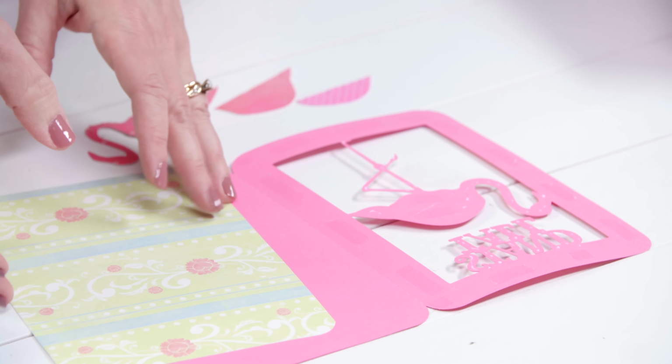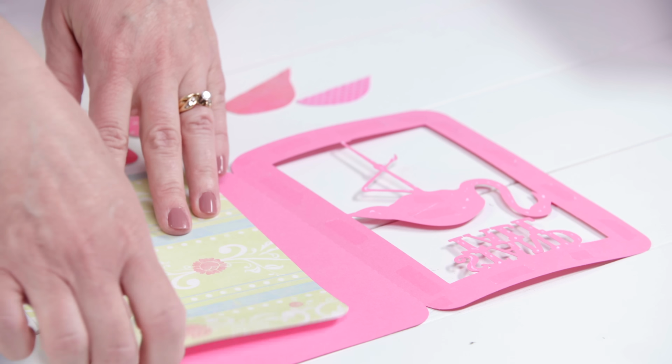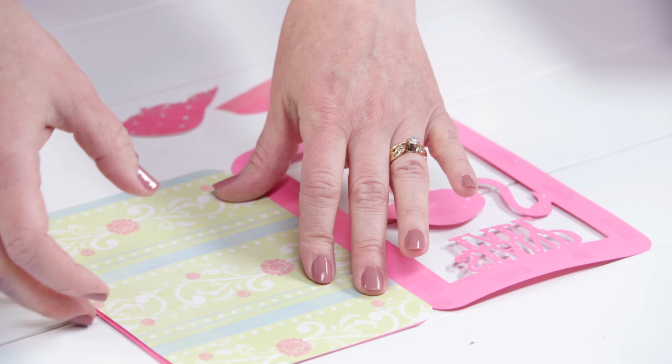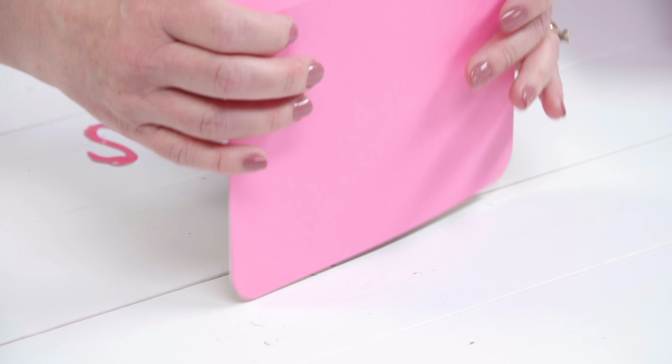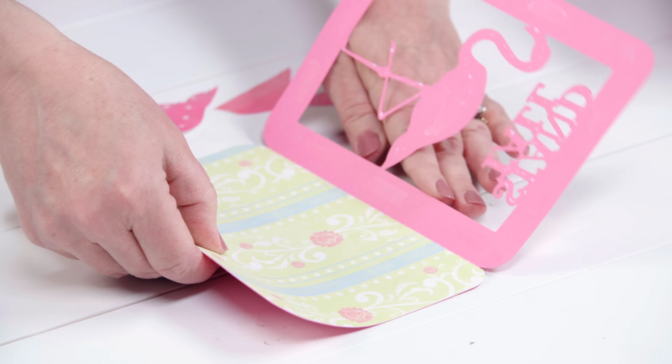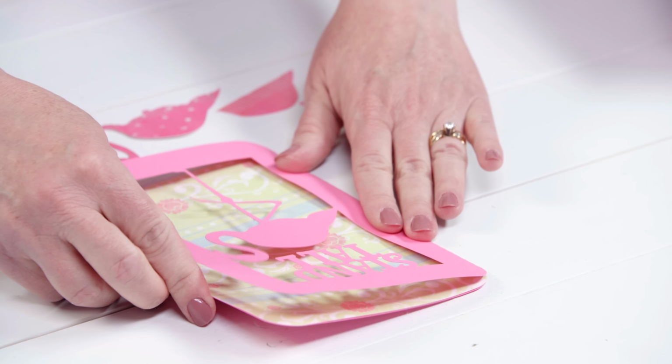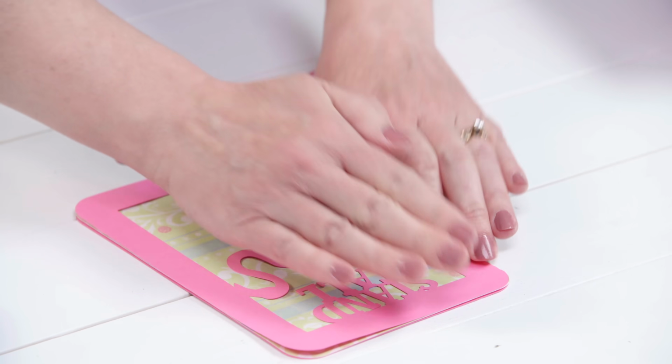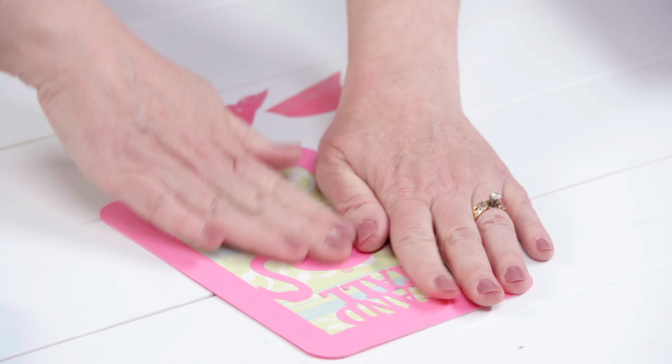So all that adhesive is there. I'm just going to go ahead and line this up. Hold it in place, and I will just fold that over and press it down.